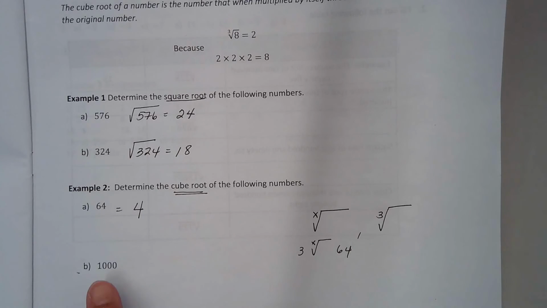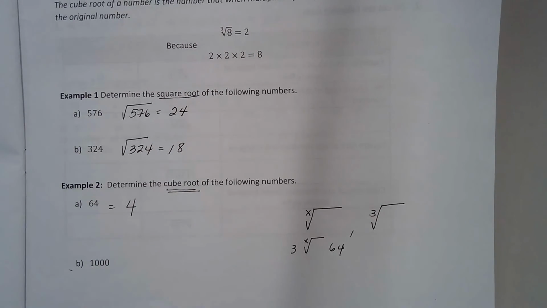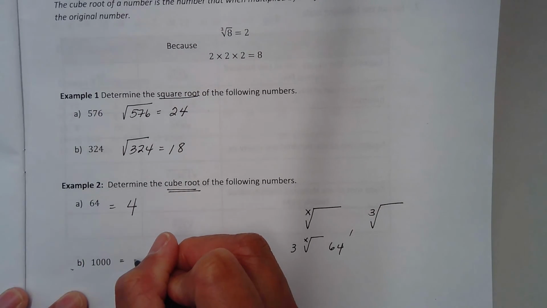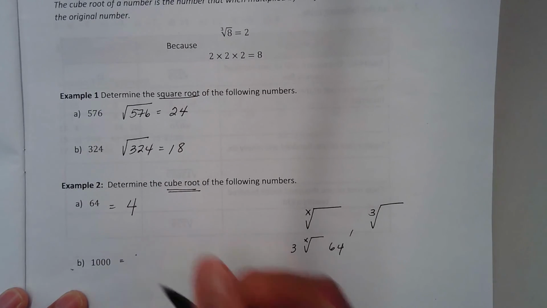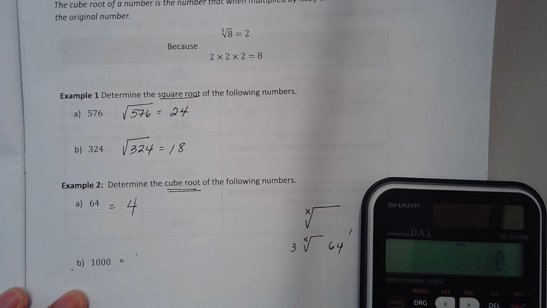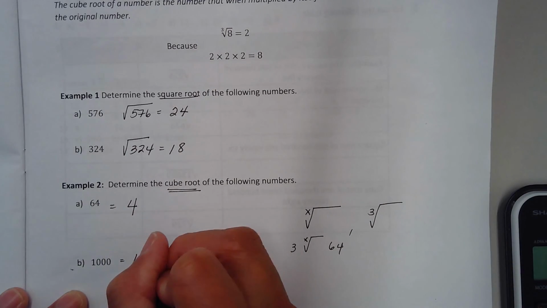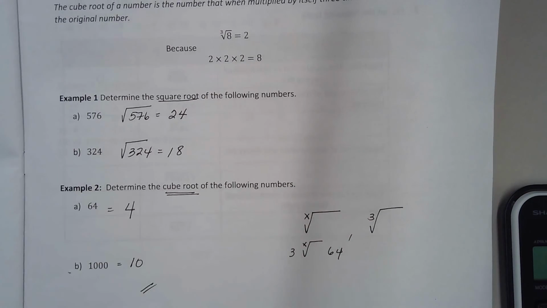Now let's take the cube root of 1,000. The cube root of 1,000 is 10. Is that nice?